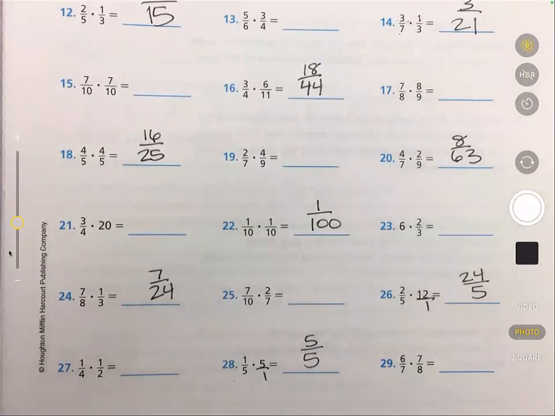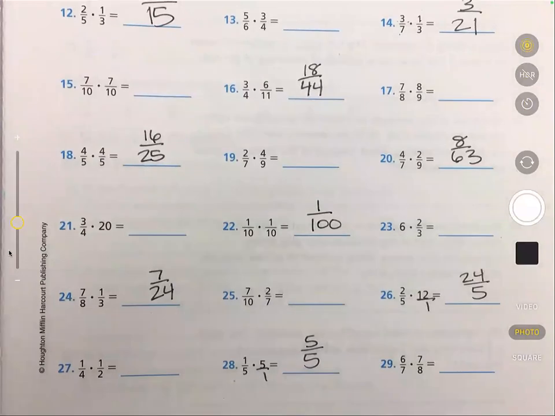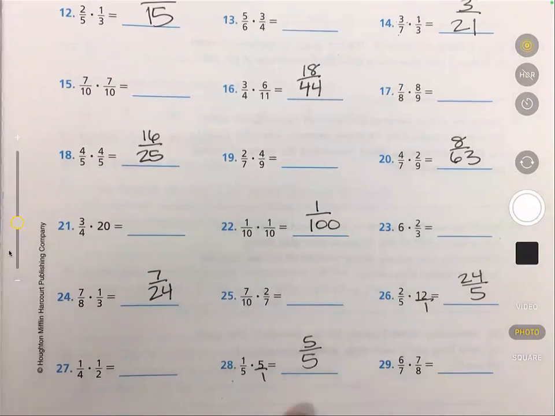Multiply numerators, multiply denominators. It is that easy. Multiplication with fractions is so much easier than addition and subtraction with fractions. Are we good with these? Did we get it done? So finished or not, totally cool, not a problem.